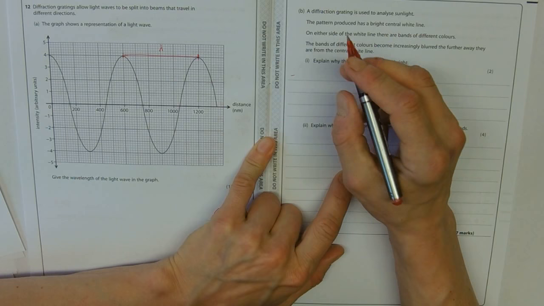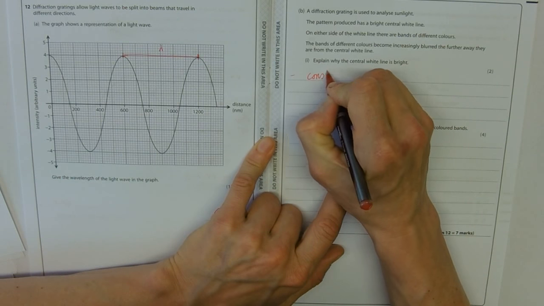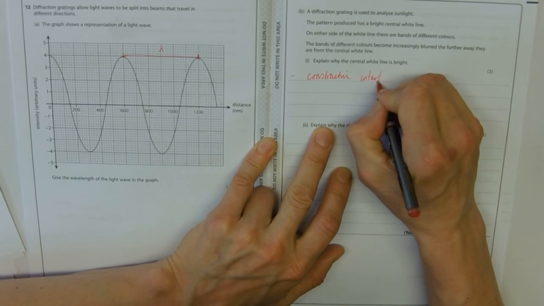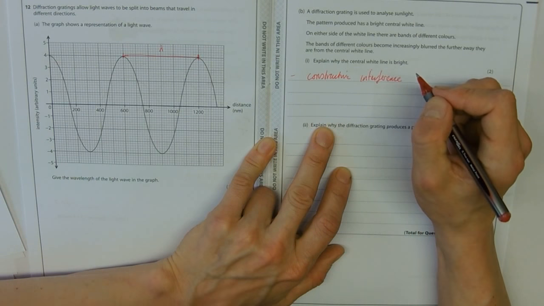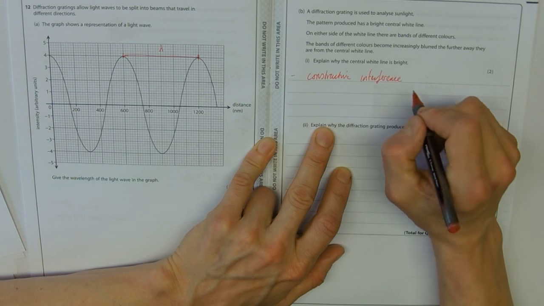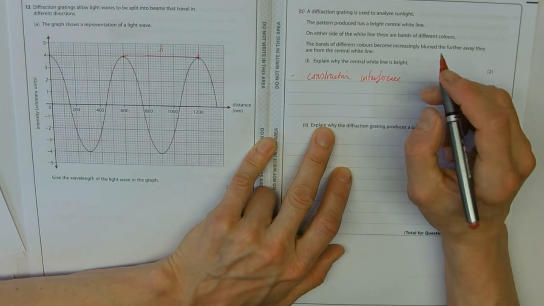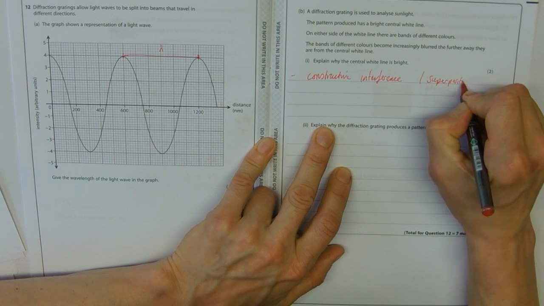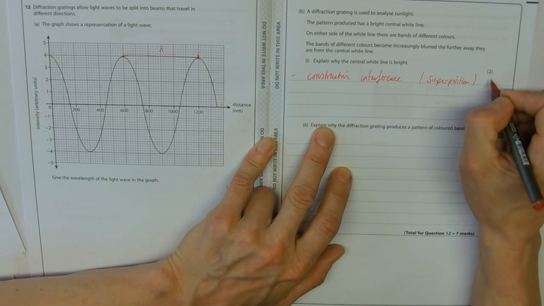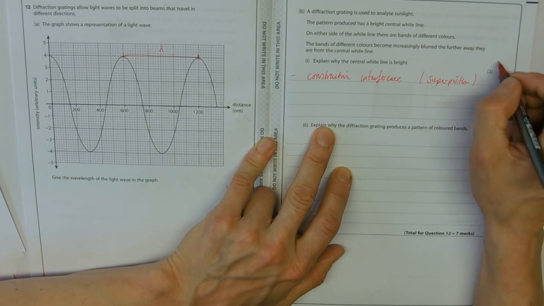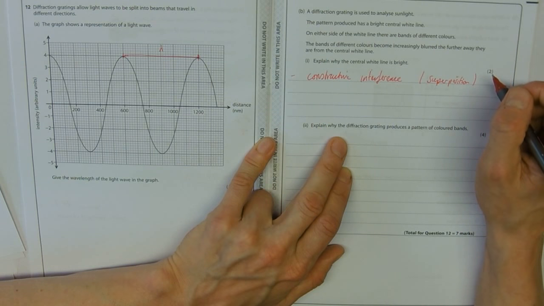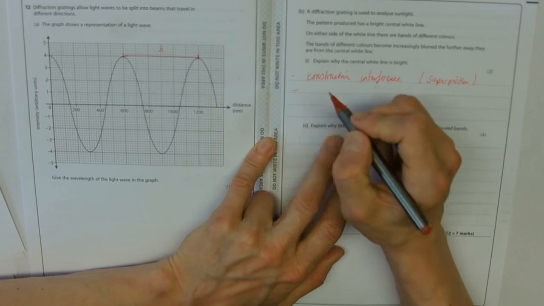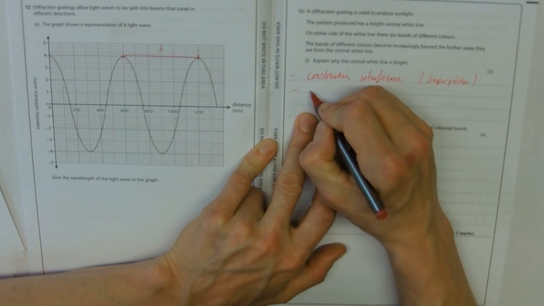So we can say constructive interference. That's for all of these waves. You could maybe talk about superposition, where you've got two waves, and the peak is going to be twice as high, and they've got the same path differences.